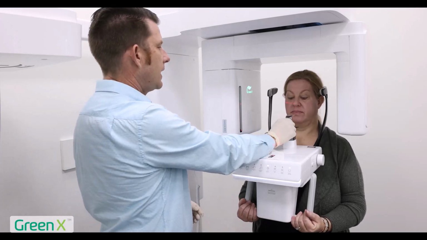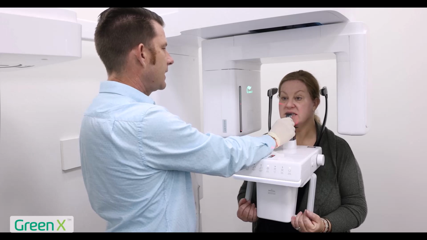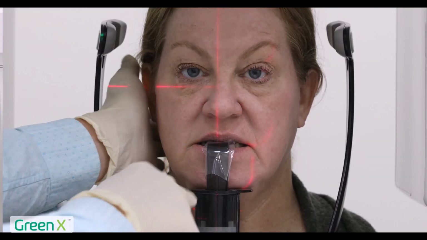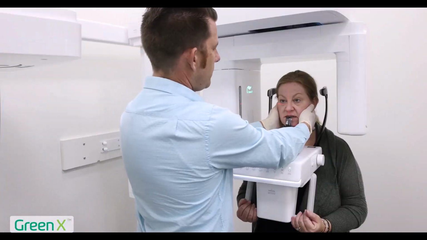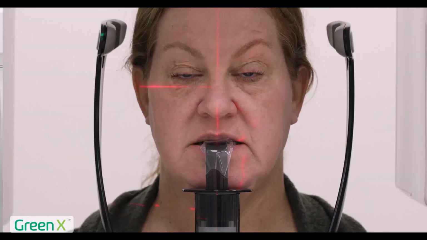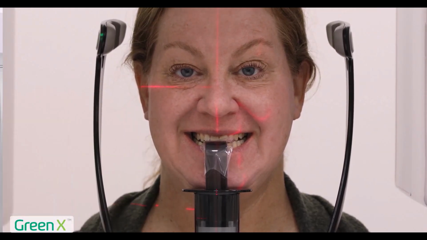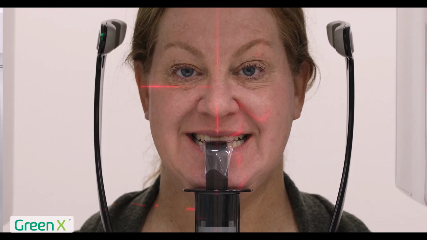I'm going to have you go ahead and open and bite on the bite stick. I'm going to ensure that the patient's chin is firm on the chin rest. Next, we are going to line the patient up center. Smile really big for me. We're ensuring the occlusion is tipped down about 10 degrees, or that natural head position.